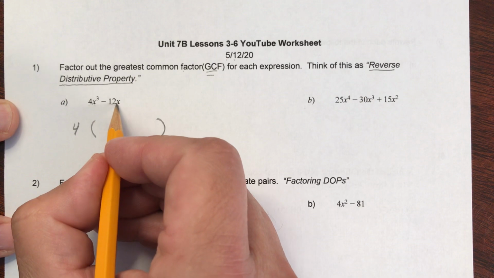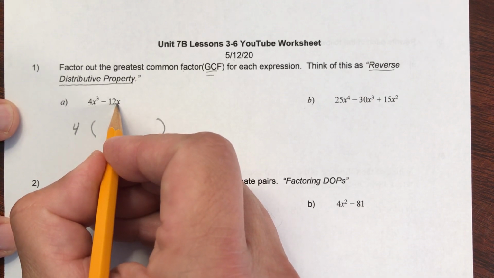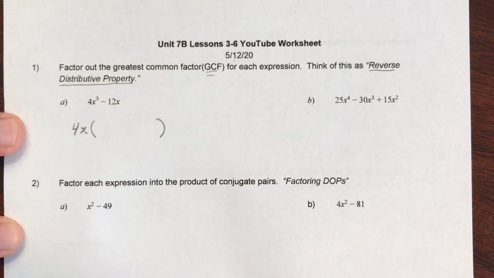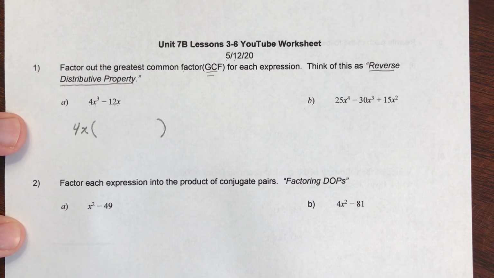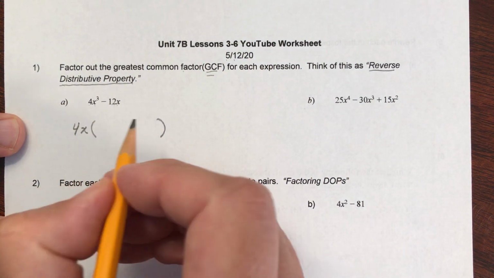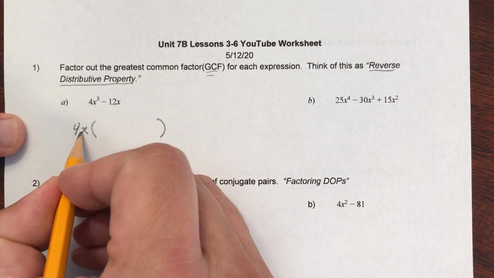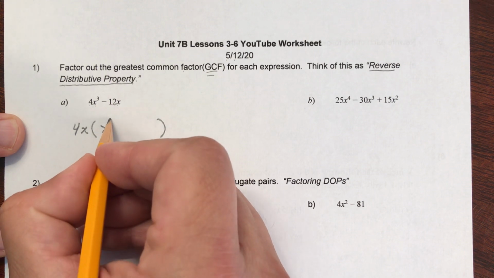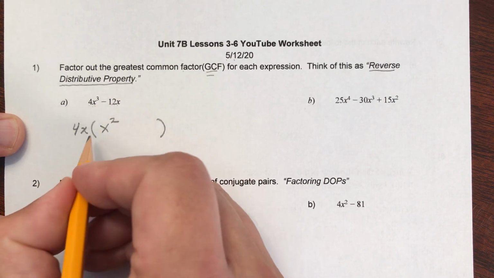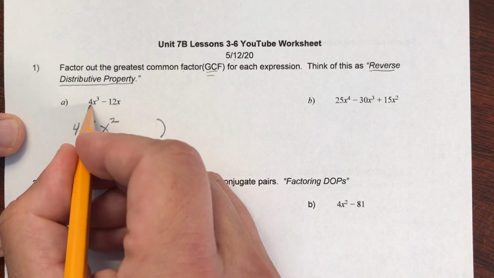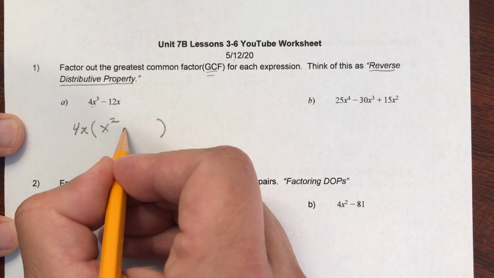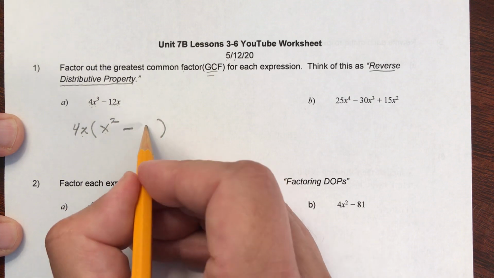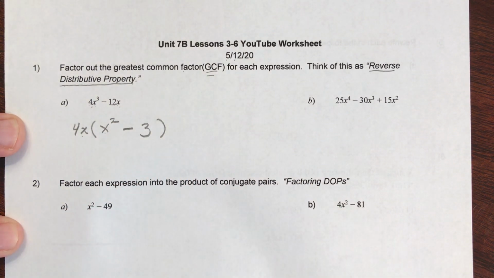Now they both have x's, so x is definitely common. However, we are going to choose the lowest power of x that exists in both. That's a safe way to go. So if this was reverse distributive, it's almost like you're dividing this 4x out of that. Well, that's going to leave you with x squared. I know this is a fact because 4x times x squared is 4x to the third. That sign is not going to change. Divide a 4x out of a 12, well, you'll be left with 3. So that's your final answer right there.